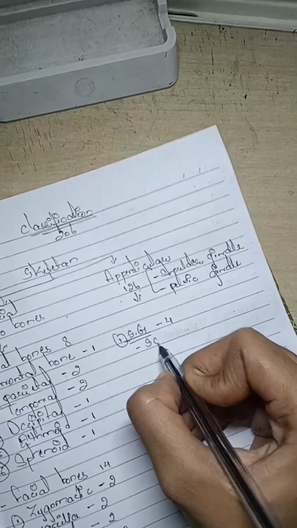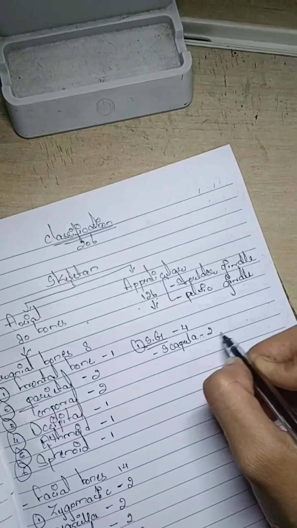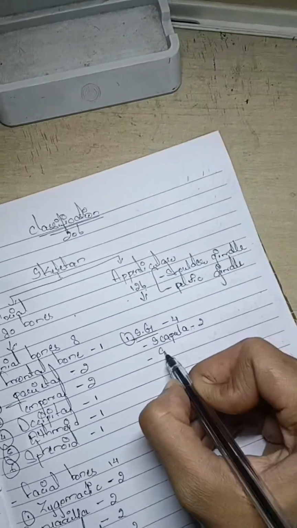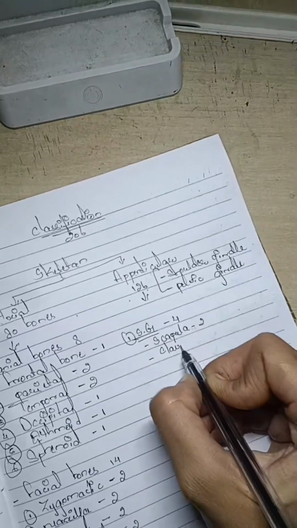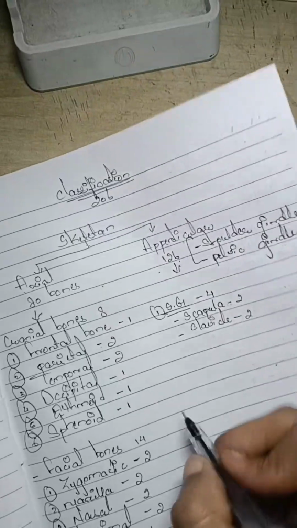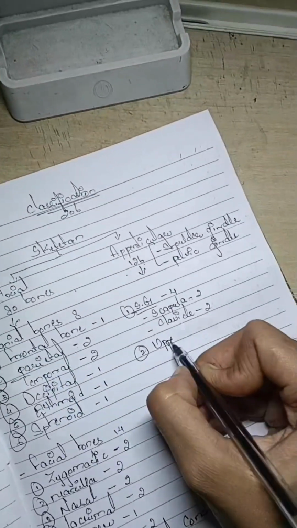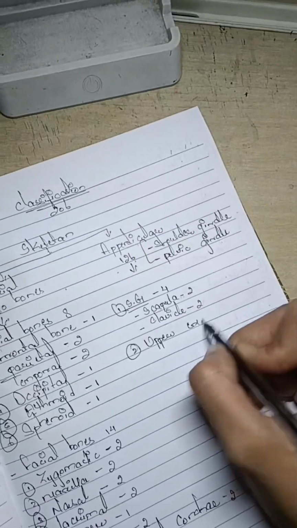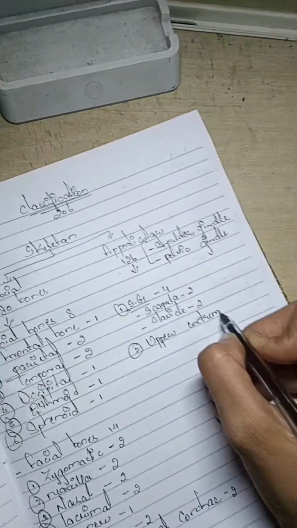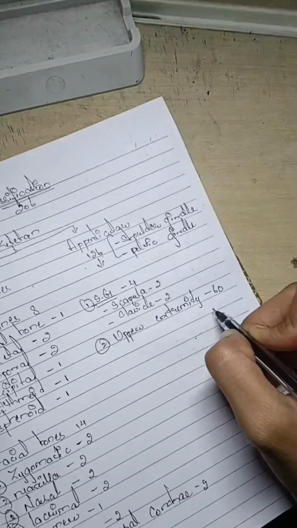They are scapula, 2 in number, and clavicle, also 2 in number. Okay, coming to the upper extremity, there are 60 bones.